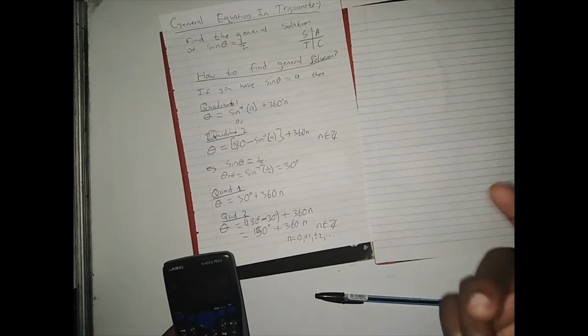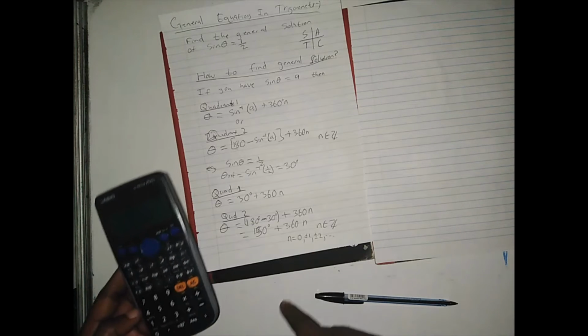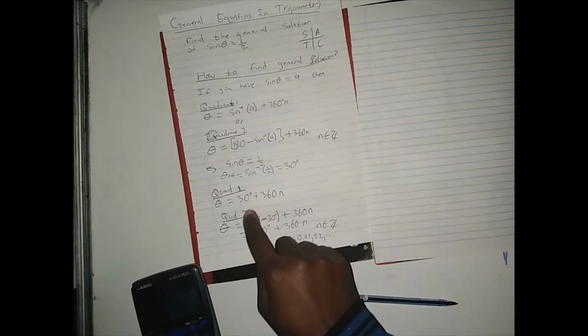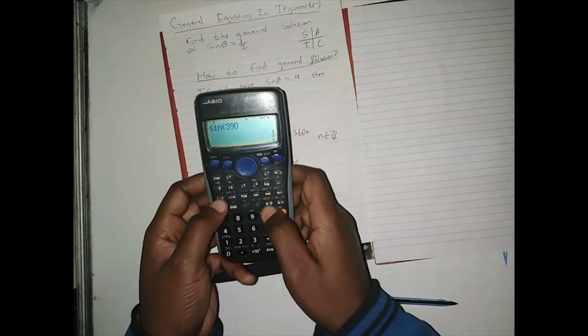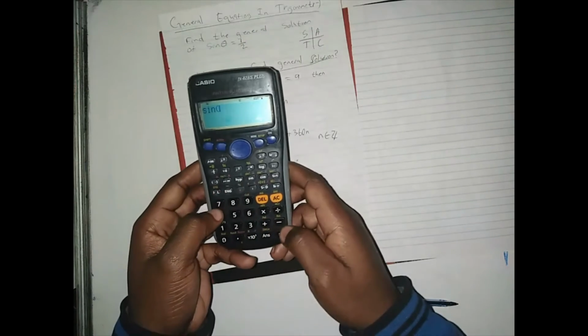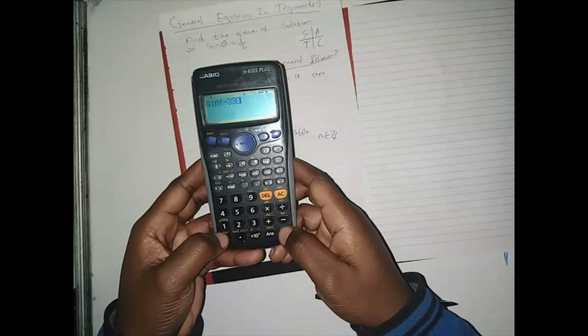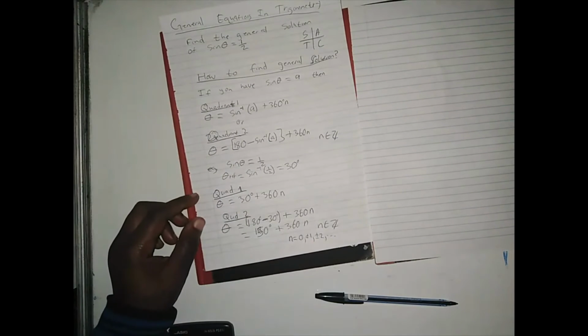What about minus 1? Let me just test minus 1. When you put minus 1, it's going to be 30 minus 360, which is minus 330. Let's check sine minus 330. What happens? You get exactly half. That means that this is able to generate you some solutions.